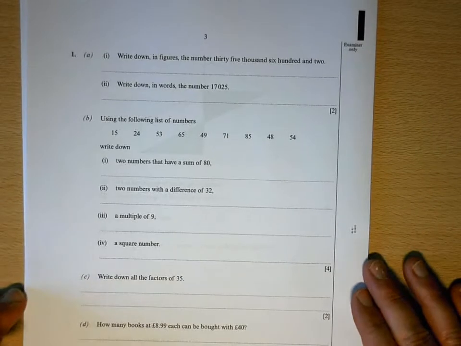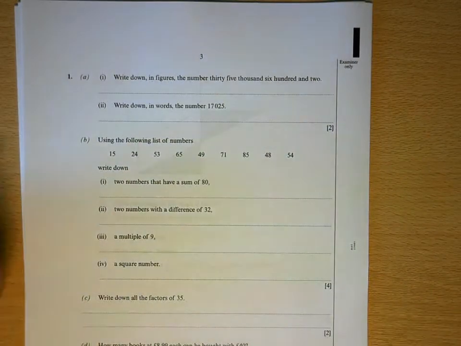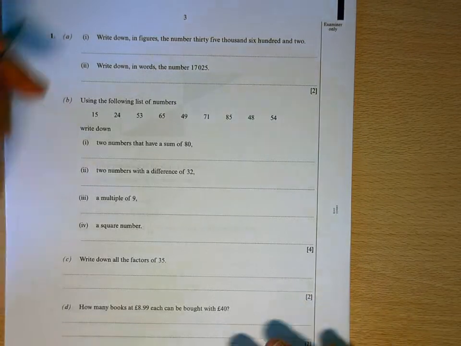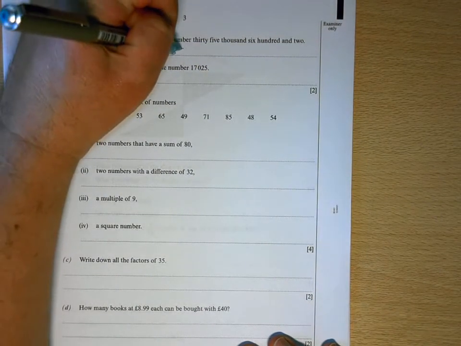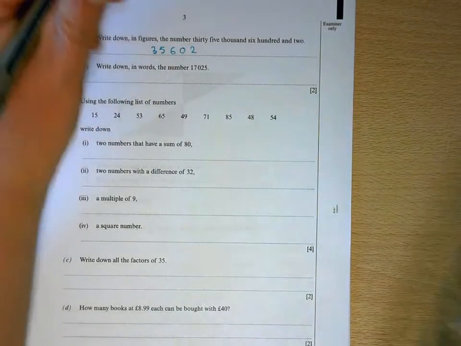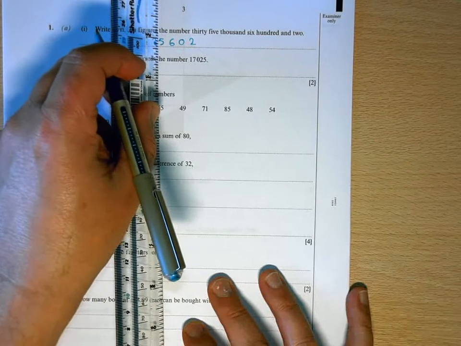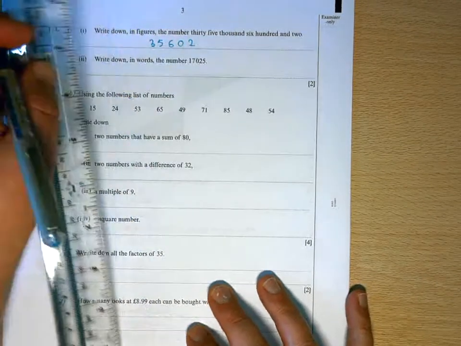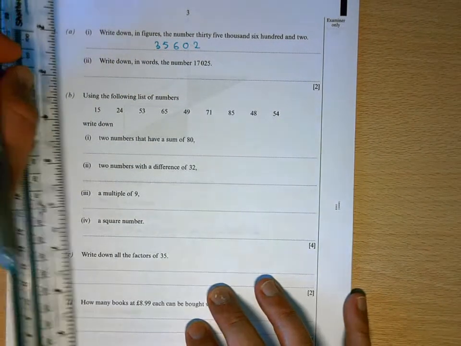So let's get stuck in here. The first question, write down in figures the number 35,602. Let's just check that. 35,602. Part 2, write down in words that number.